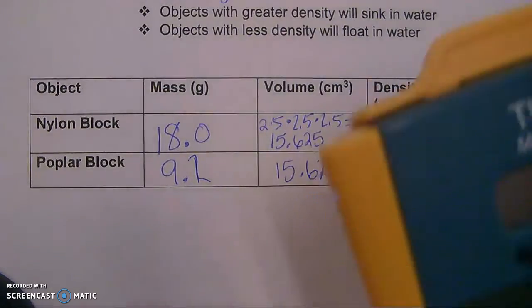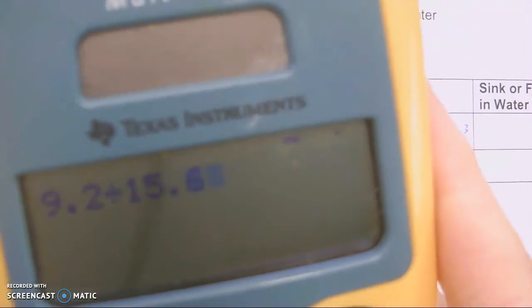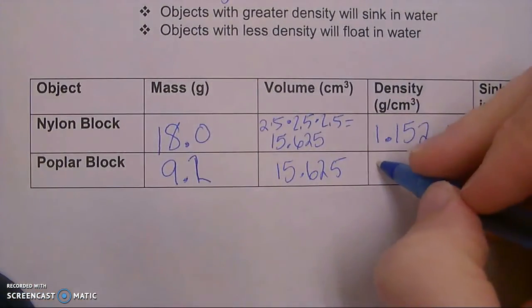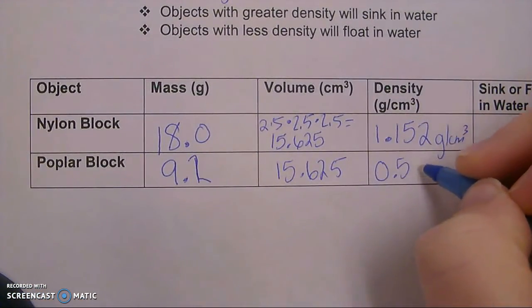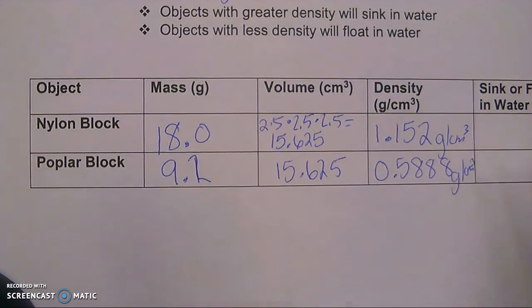So now to calculate the density, I'm going to take the mass, 9.2, and divide it by 15.625. That gives me 0.5888 grams per centimeter cubed.